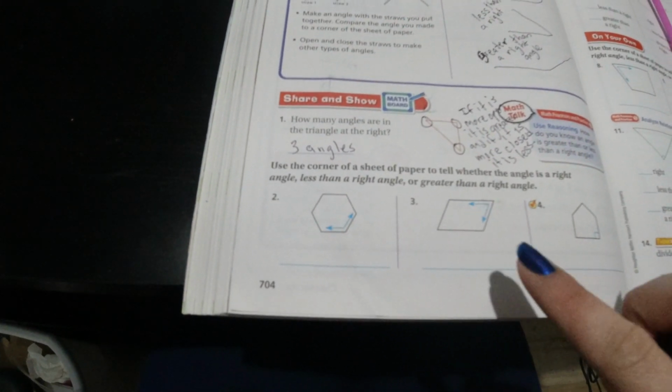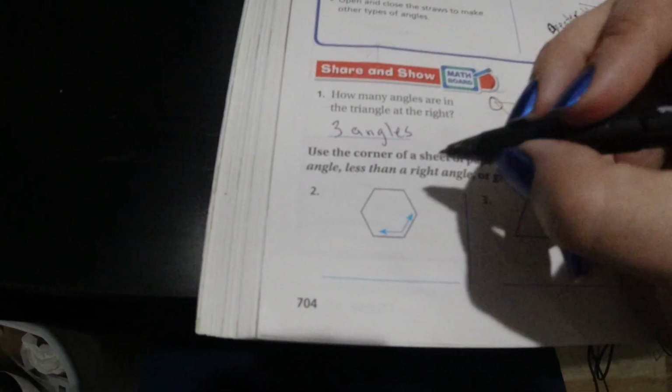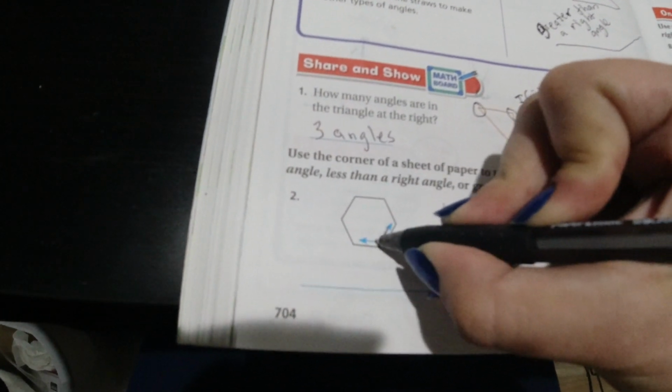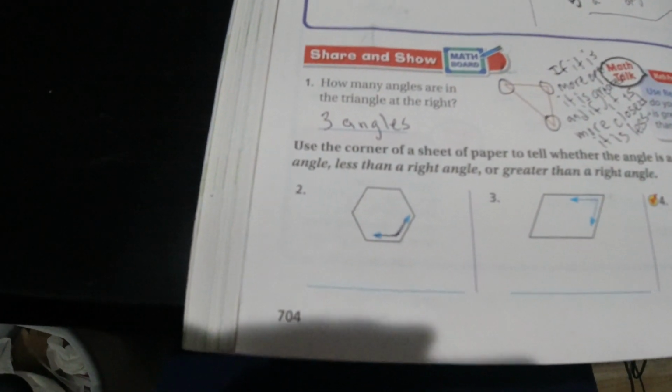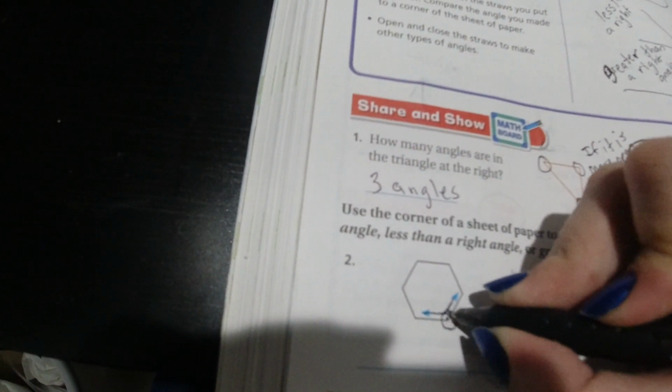So now we're going to use the corner of a sheet of paper to tell whether the angle is a right angle or less than a right angle or greater than a right angle. So which angle are they talking about? They're talking about the one that the blue lines are making. So we're not looking at any other angle except this corner here. So for this corner here, we see that a right angle would be like this. So this is greater than a right angle because the alligator's mouth is bigger.